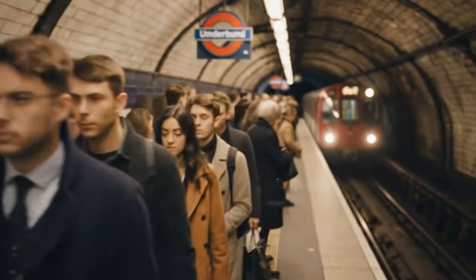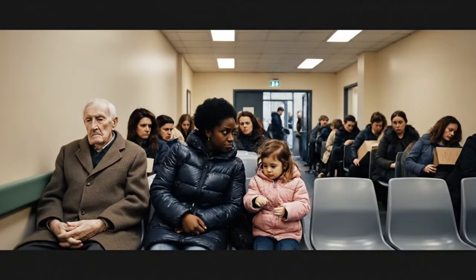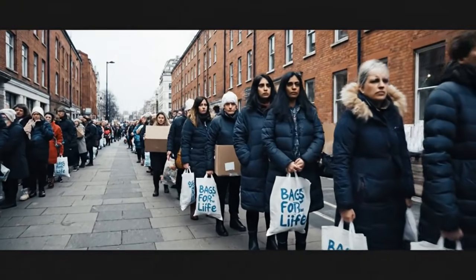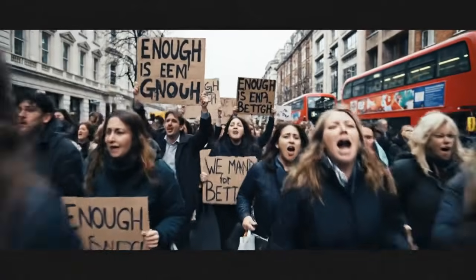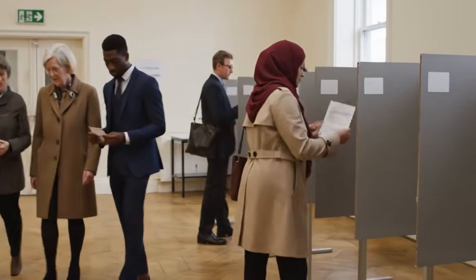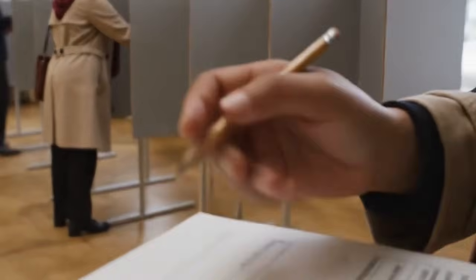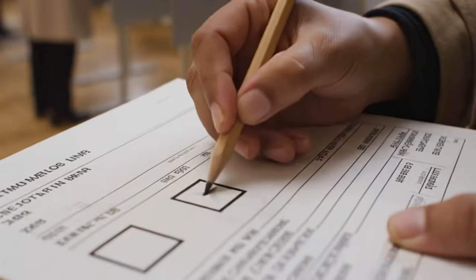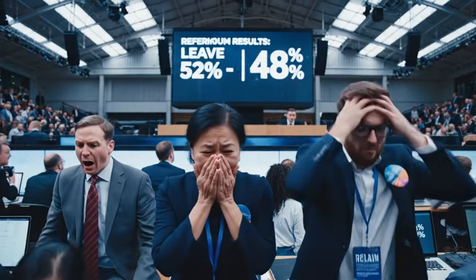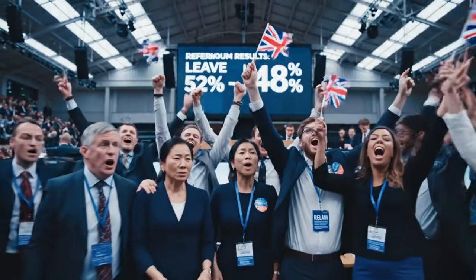The 2008 financial crisis hits. Austerity follows. Public services are cut. The political mood sours. Then comes the question that reshapes everything. June 23rd, 2016. The Brexit referendum. 52% vote to leave the European Union. The result stuns the world. It stuns half of Britain.